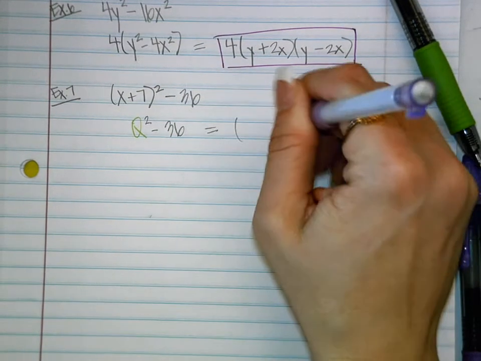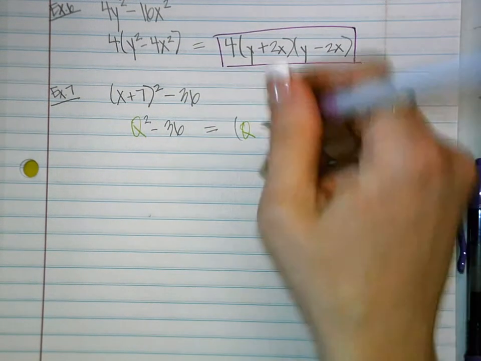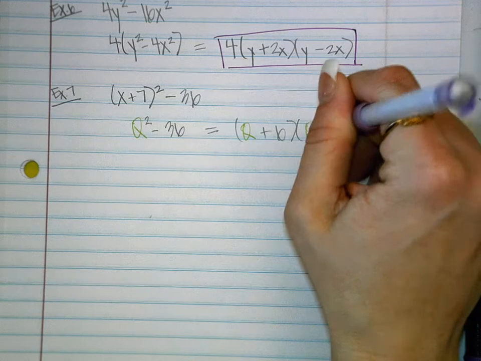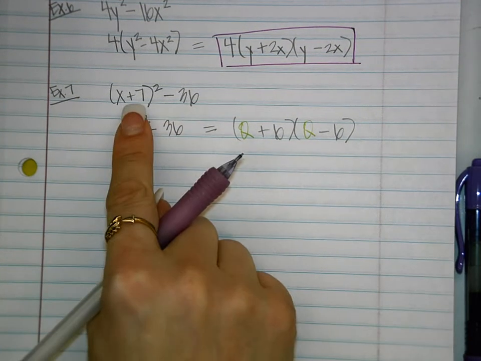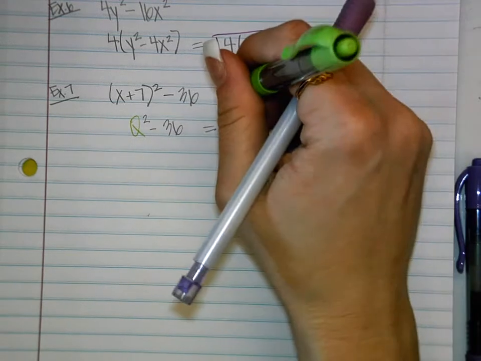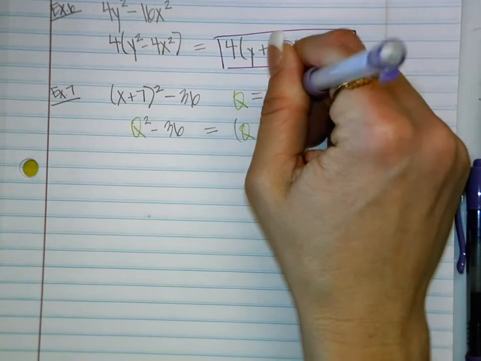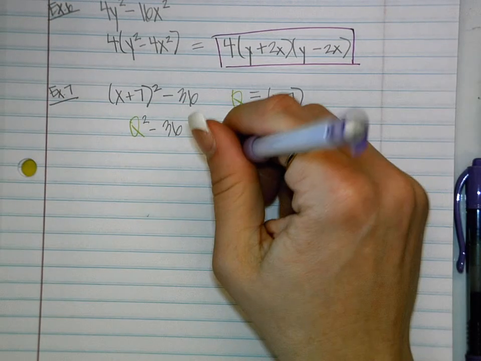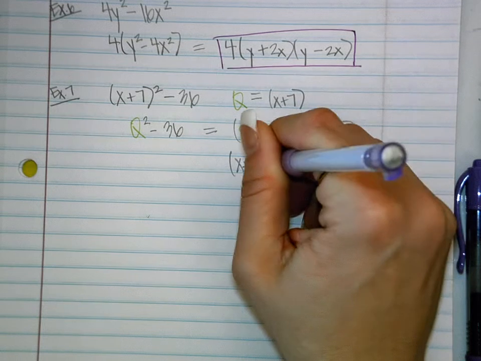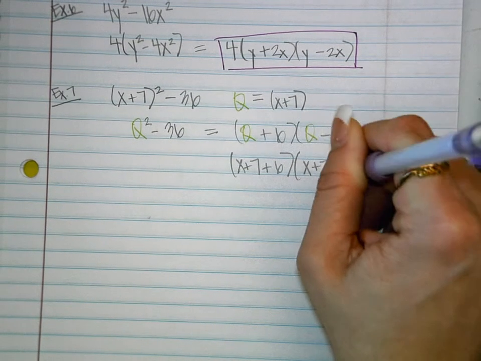Difference of squares, Q plus 6, Q minus 6. And I use Q for quantity. I am intentionally using a different color so that I will remember to put back what I took out. Technically, I apologize, I should have written that Q was equal to x plus 7. I didn't do that. Now I'm going to plug back in what I took out. So x plus 7 plus 6 and x plus 7 minus 6.